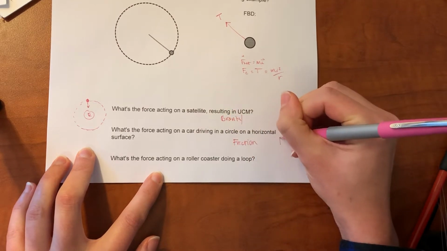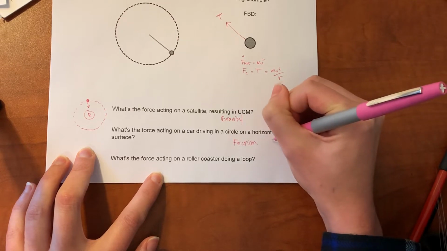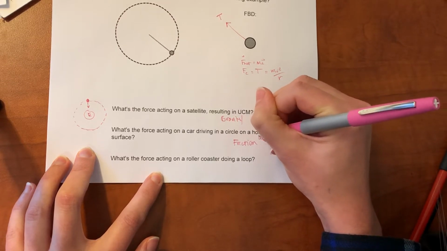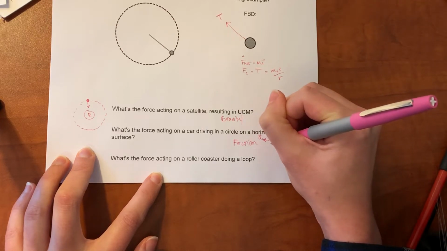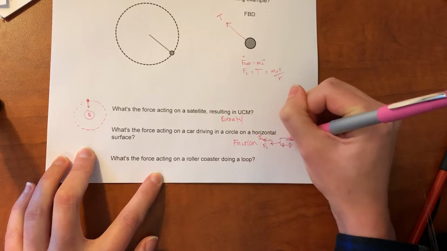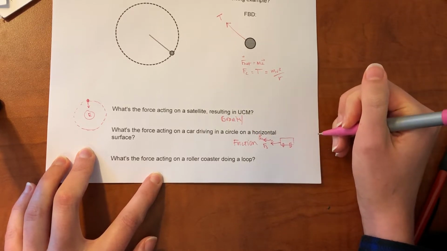If we pretend we're looking at the back of a car, here are the wheels from the back, and the car is accelerating in this direction towards the center of a circle, the only force exerted on the car, preventing it from slipping outward as it goes in a circle, is actually static friction.